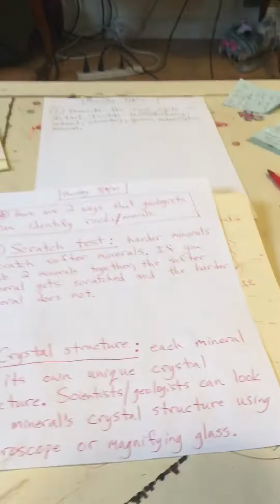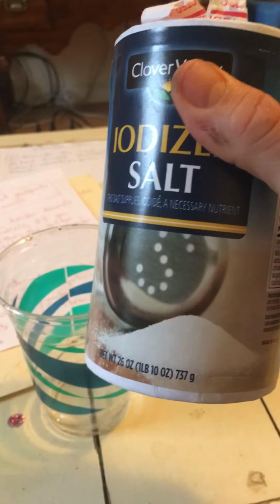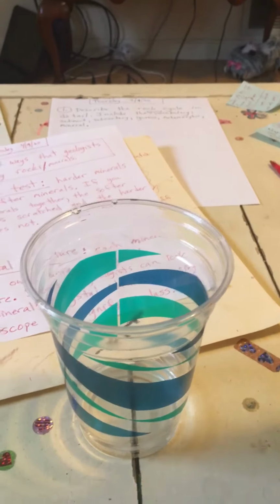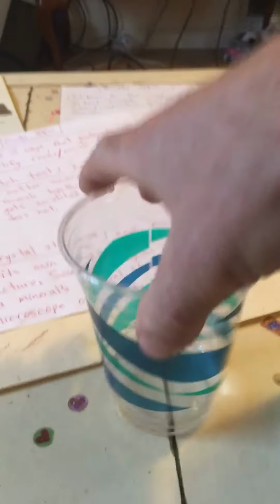But what I got here is a cup with water in it. It's just a little bit of water in the bottom of a cup, just got it out of my sink. Okay? Then I have salt. So this is a mineral. If we pour this into the water, it's going to dissolve. And then I can mix it in, and it's going to become part of the water.